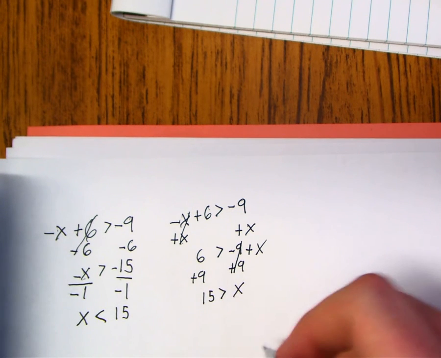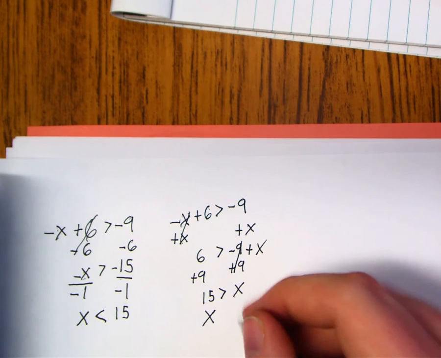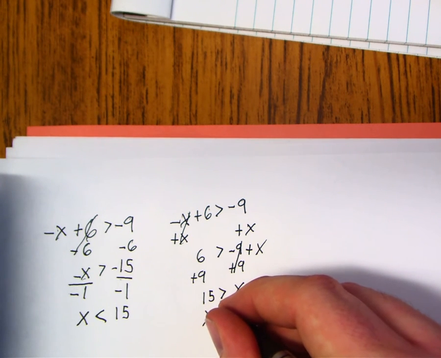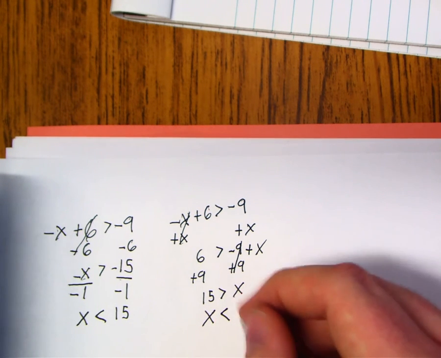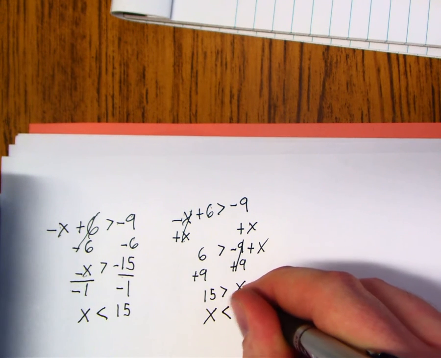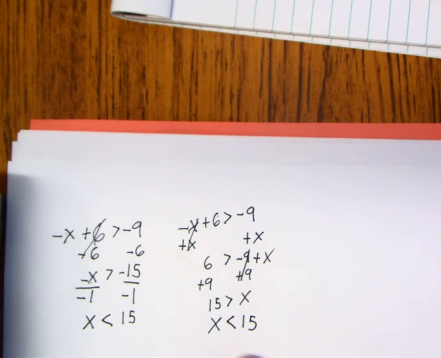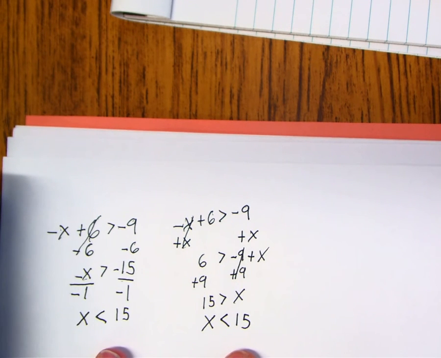And so if we were to actually rewrite this with our variable term on the left, remember we'd still want to turn the mouth of our Pac-Man looking inequality sign. We'd want to still have that aimed at the 15. So as we can see, we got to the same answer.